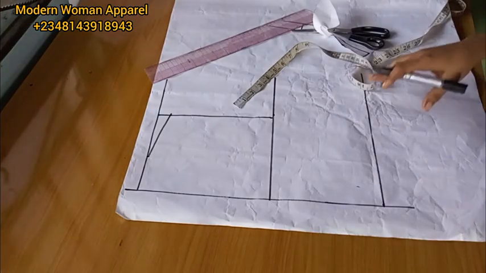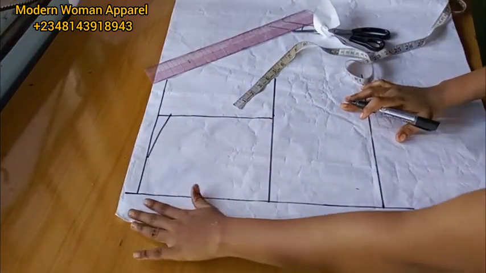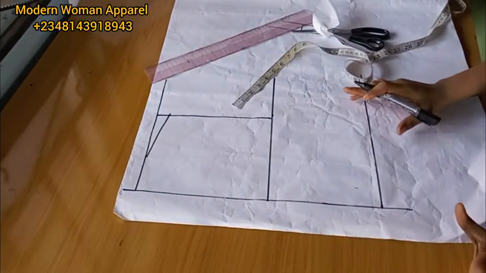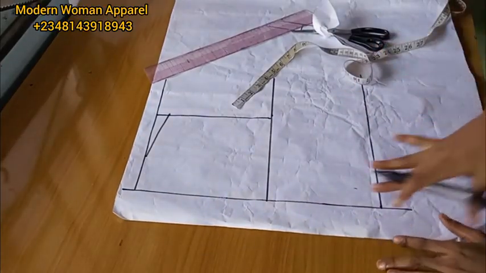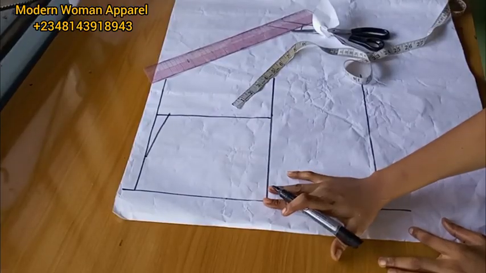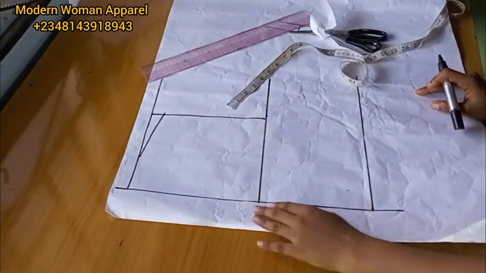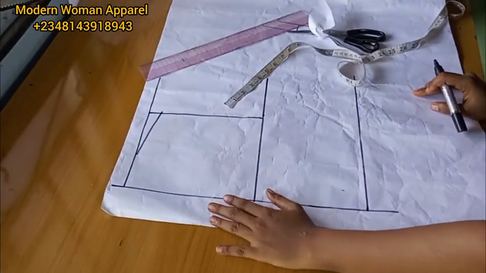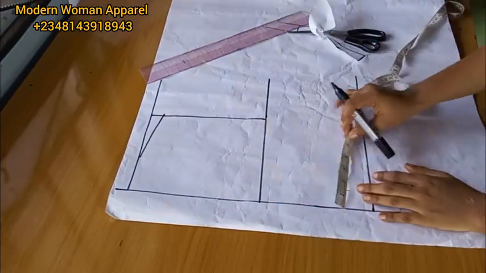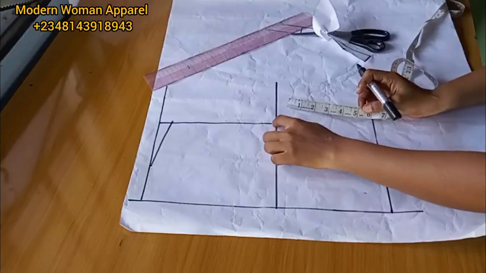So guys, as you can see here, this is the back. This place here is a space for us to make room for the zipper allowance, just in case you need zipper allowance for this. But if you are not making use of a zipper, let's say you're making use of a lacing back, you do not need this allowance here. Do you understand?